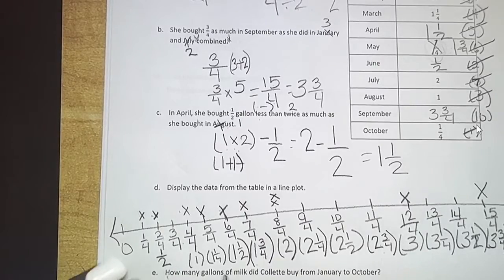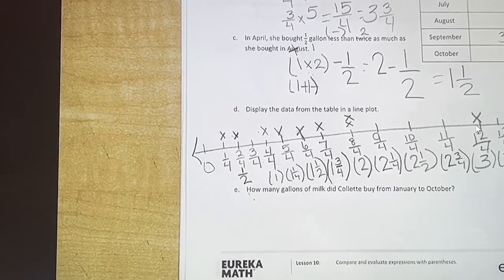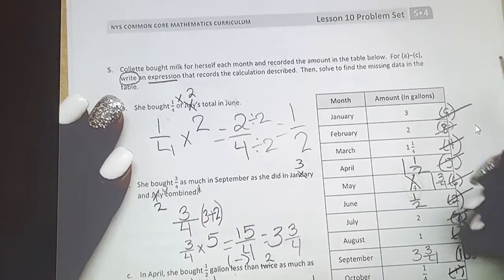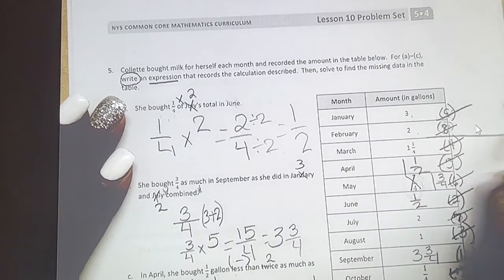How many gallons of milk did Colette buy from January to October? They want us to add it all up. I think we can do it. All right. How much is 3? Let's look. We're gonna just go. How much is 3 plus 2? 5. Good. So this is equal to 5.